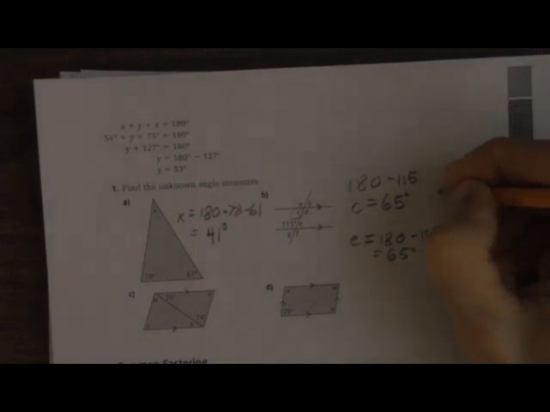Next, we can find D by doing the same thing, properties of lines. D is going to be equal to what?